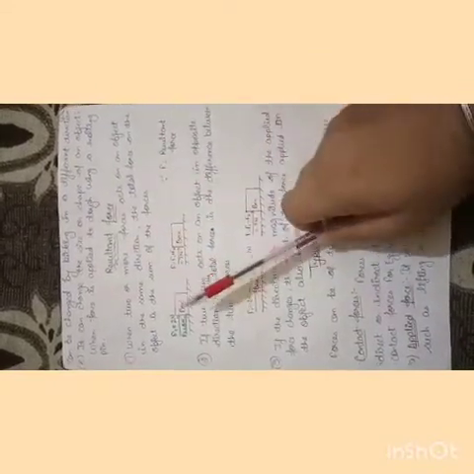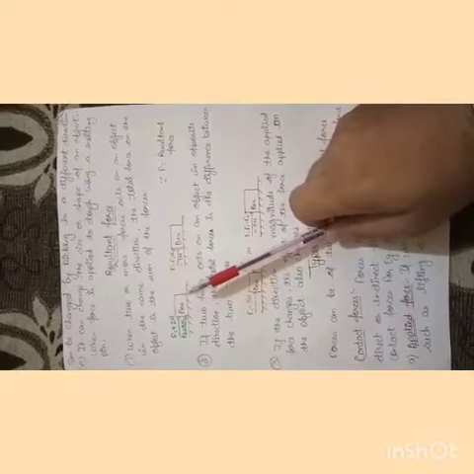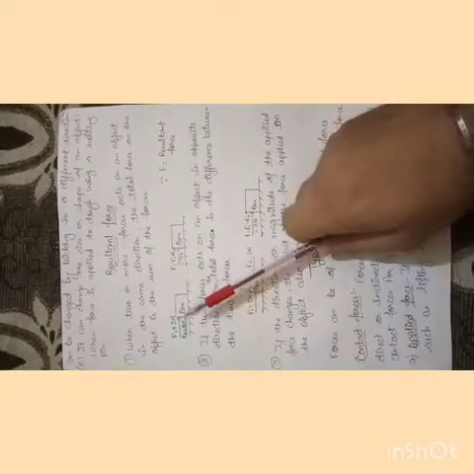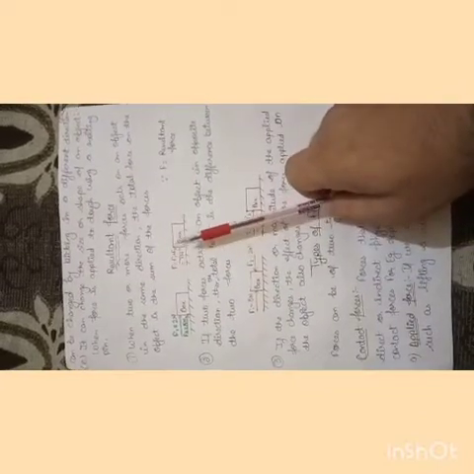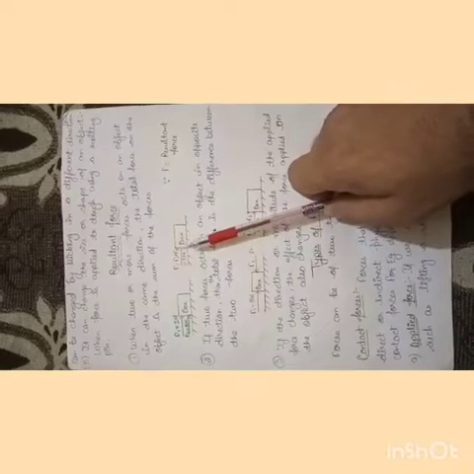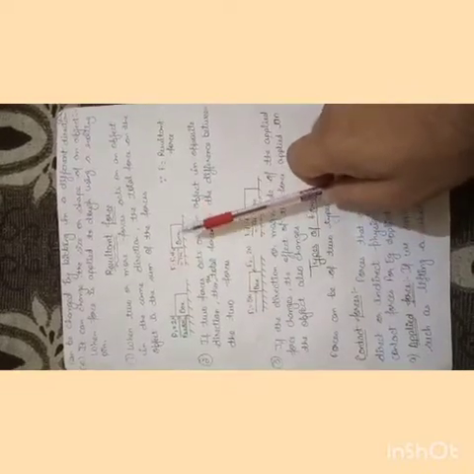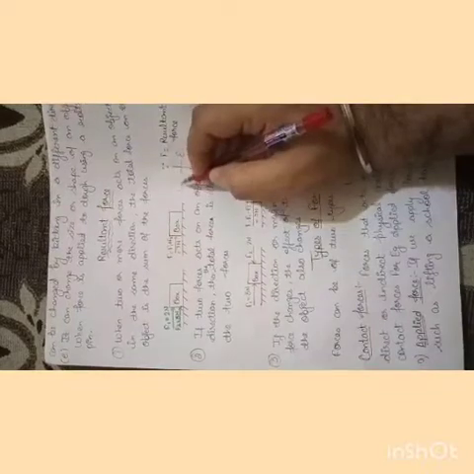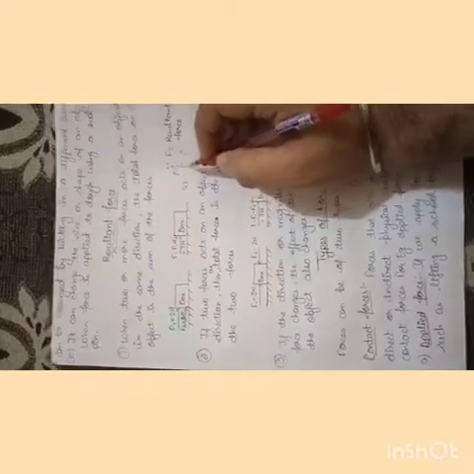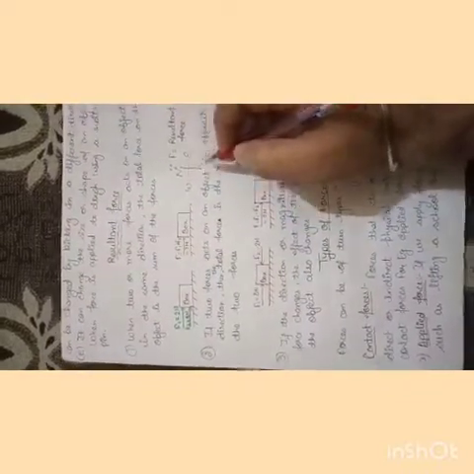Now the total force on the object is the sum of the forces. If both forces are applied in the same direction, the resultant force will be the sum of both forces. So the resultant force will be F1 plus F2, or 5 plus 2 equals 7 Newton. So the total force is 7 Newton towards the east. As you can see here, this is east, this is west, this is north, and this one is south.